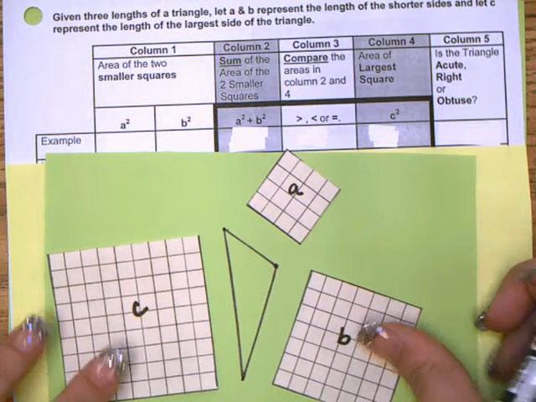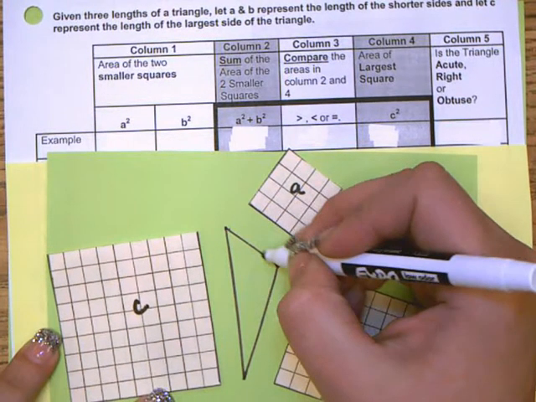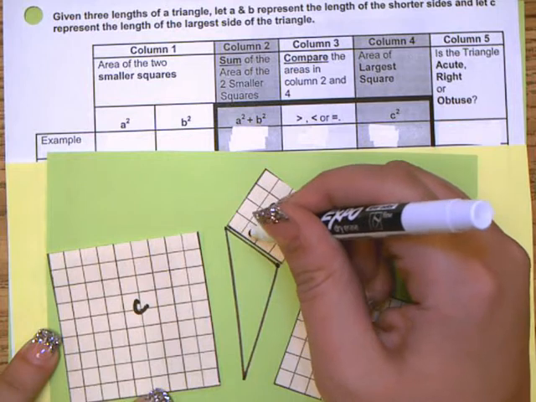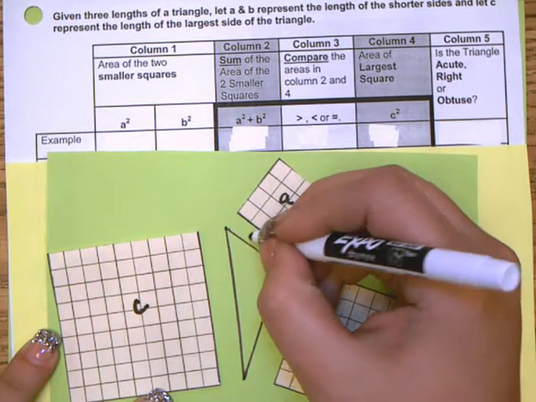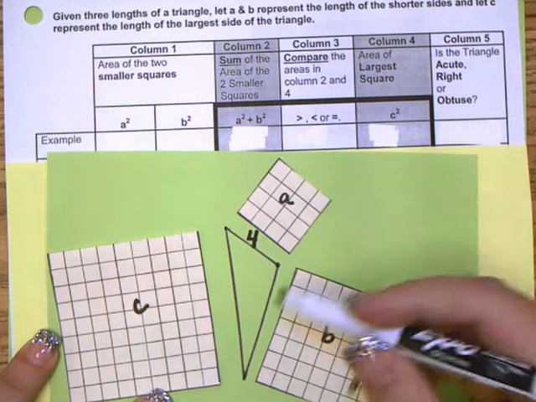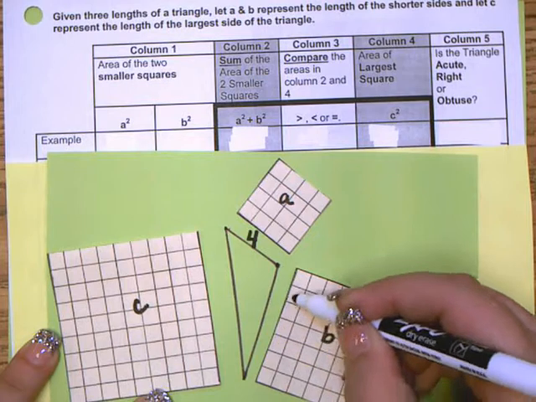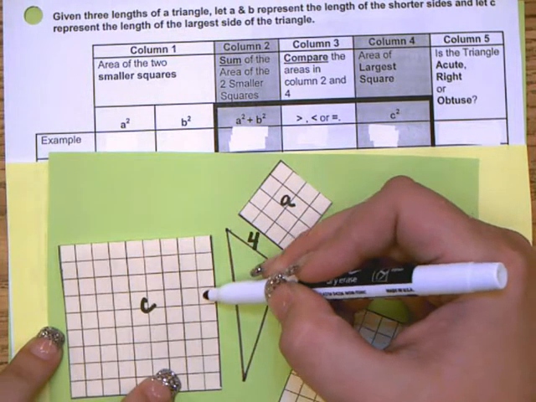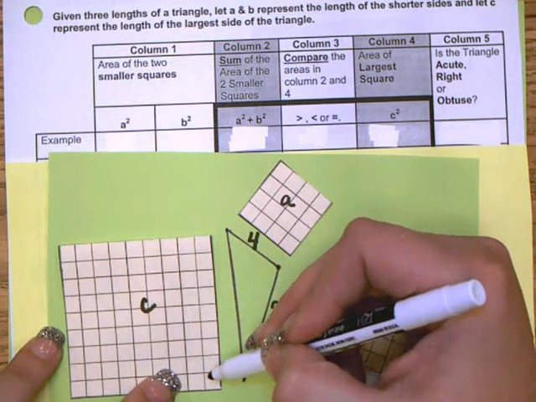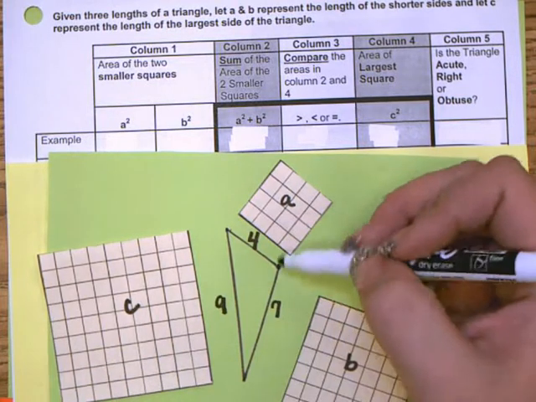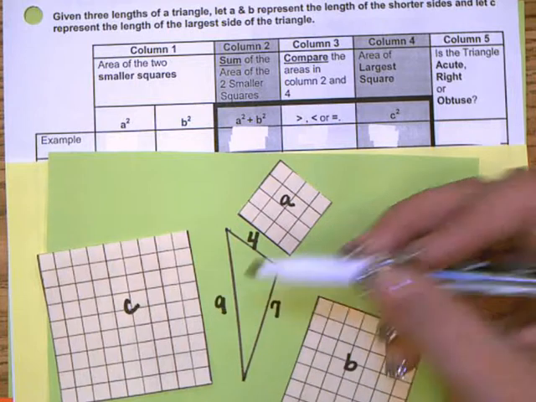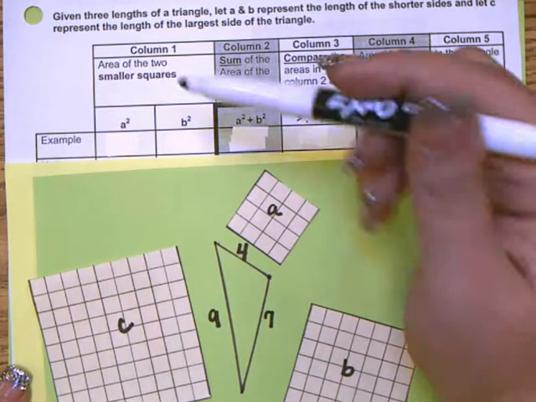So as you can see, this forms a triangle, and the length of this side right here is the length of this square right here, which is 1, 2, 3, 4. And this one is 1, 2, 3, 4, 5, 6, 7. And this one is 1, 2, 3, 4, 5, 6, 7, 8, and 9. So we have a triangle with these 3 side lengths, 4, 7, and 9.